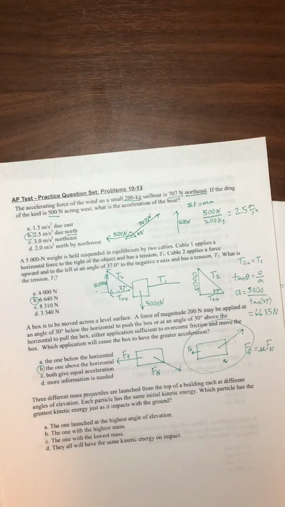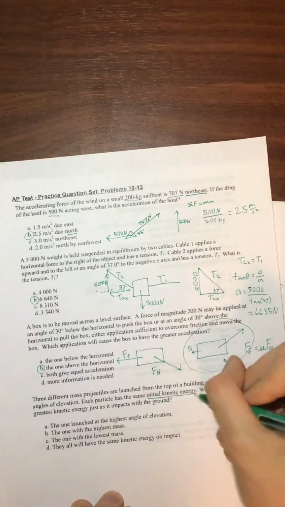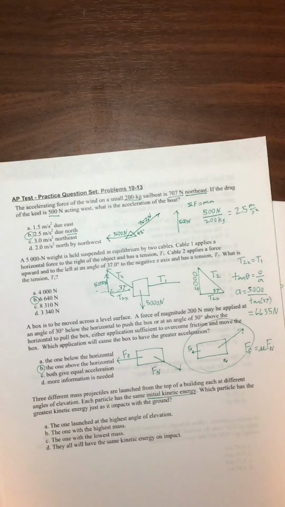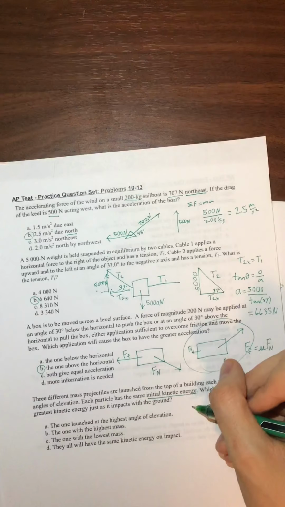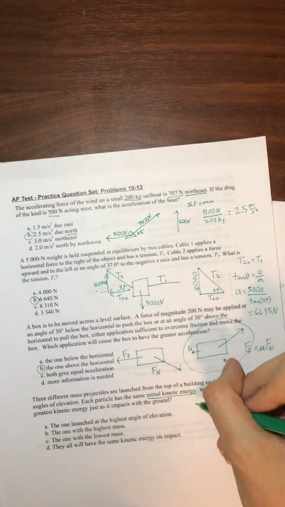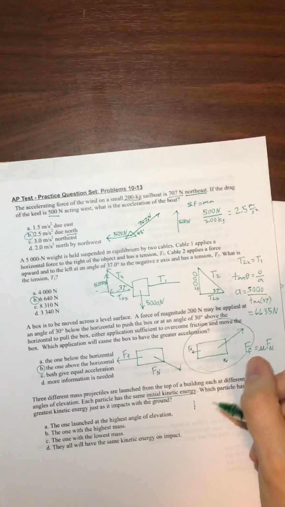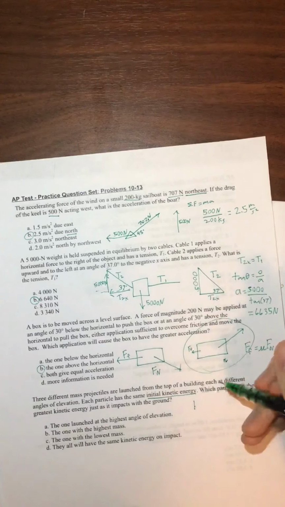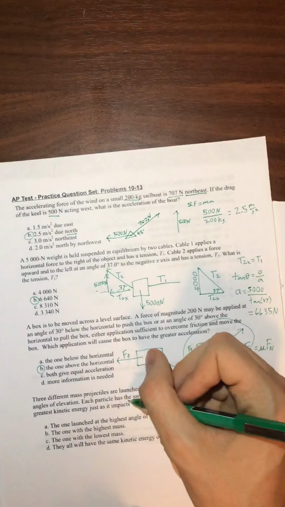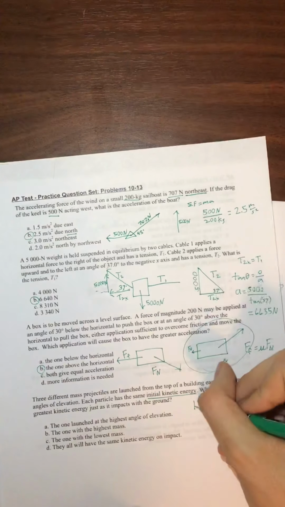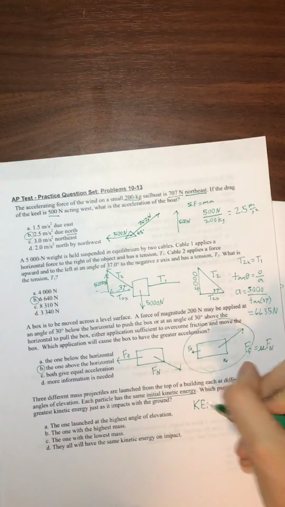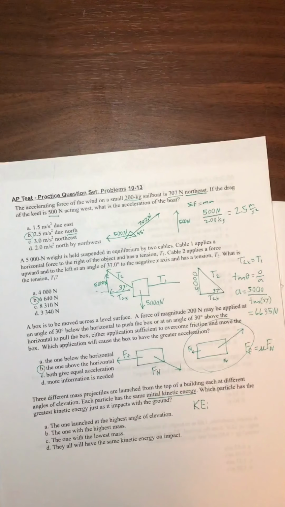Now, 3 different mass projectiles are launched from the top of a building, each at different angles of elevation. Each particle has the same initial kinetic energy. Which particle has the greatest kinetic energy just as it impacts with the ground? Okay, so this is very interesting. And you have to remember the equations for kinetic energy and what it's going to be. So everything starts with the same velocity, right? Each particle has the same initial kinetic energy, so we start with the same amount of kinetic energy for all of them. Which particle has the greatest kinetic energy just as it impacts the ground?